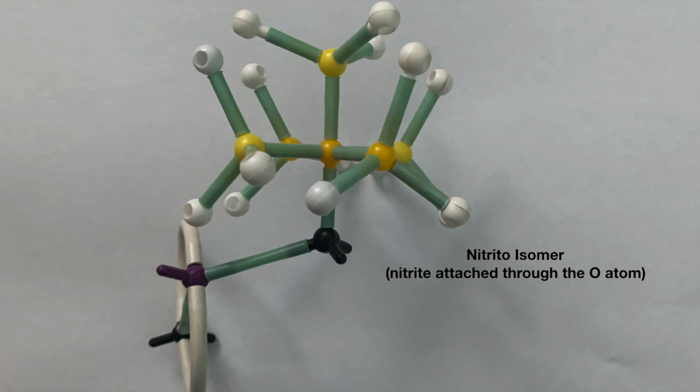And then here's a still picture of the Nitrito Isomer, and that is the oxygen attached to the central metal cation. Again, feel free to pause the video so you can draw the structure in your lab activity.